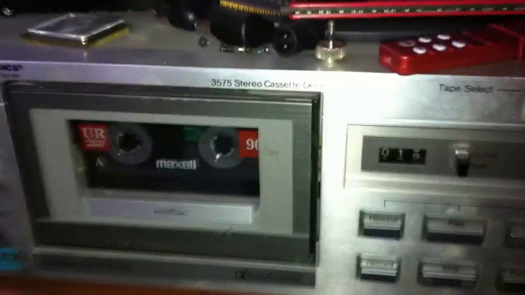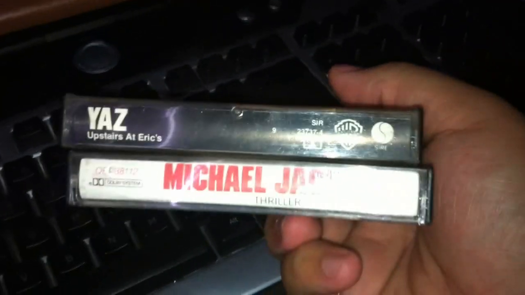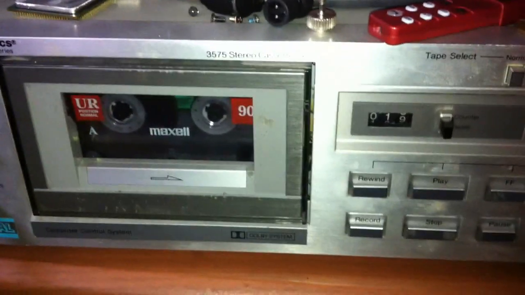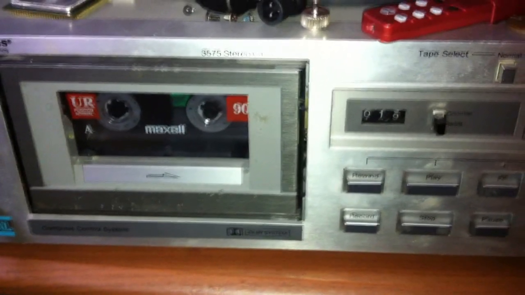Or, for instance, you have a couple cassettes that you really enjoy, but you don't want to mess them up playing them over and over again. So you just record them to a cassette that you find somewhere and listen that way. Then you can keep your original cassettes all nice, clean, and happy.